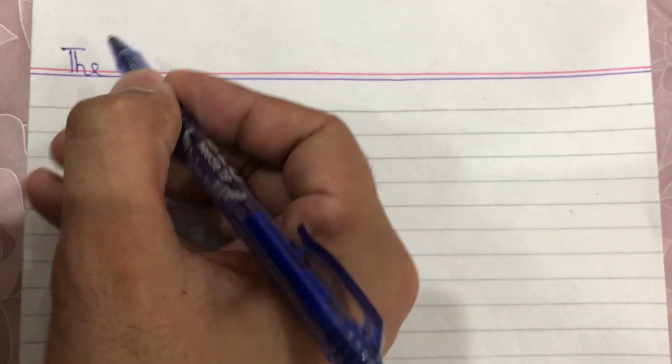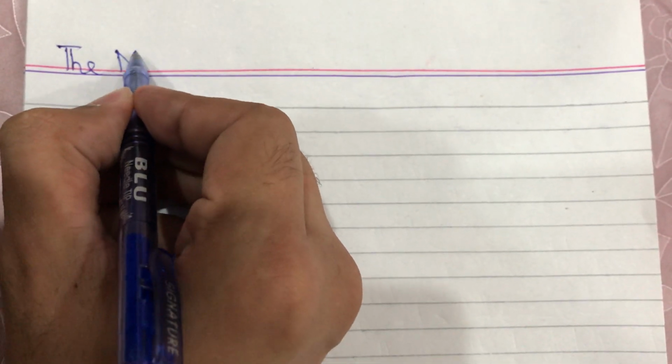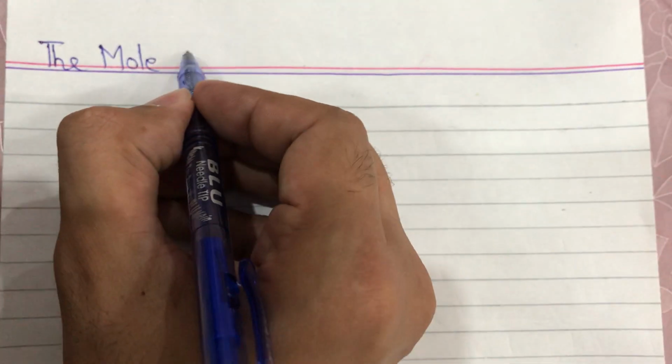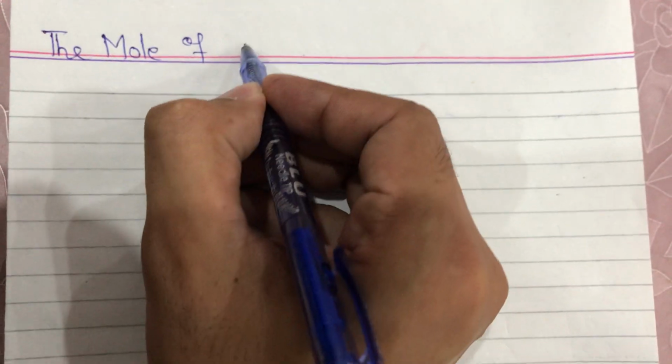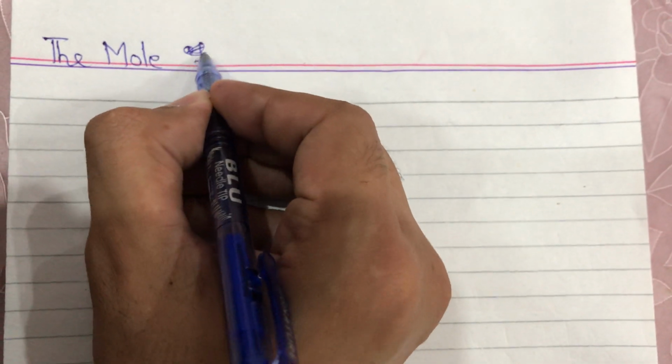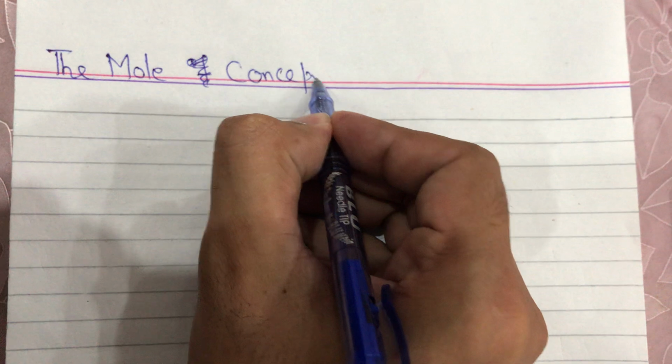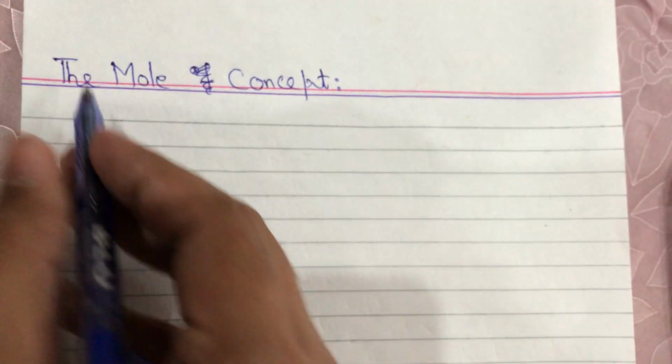Previously we have already learned how to find out the percentage by mass of an element in a compound. Now today, in the mole concept, we will learn about the mole, that is, what a mole is.